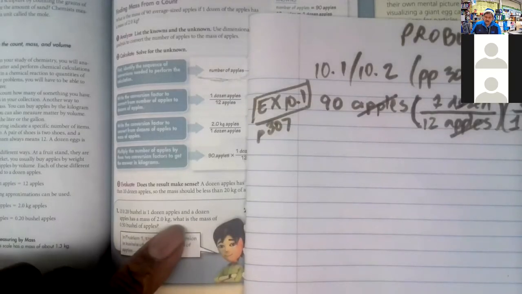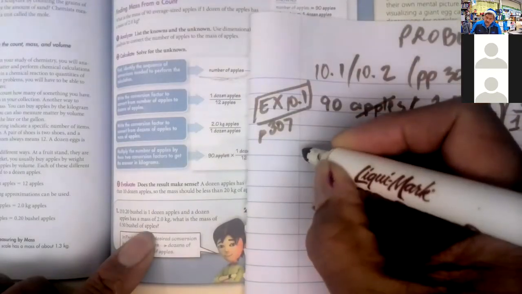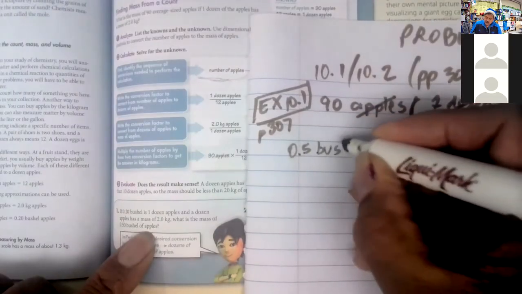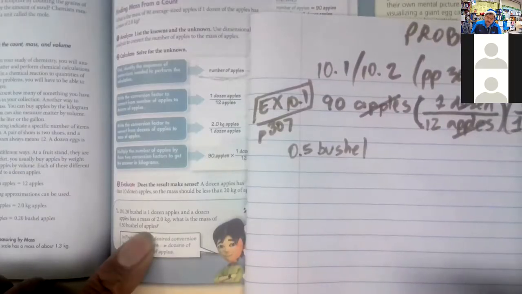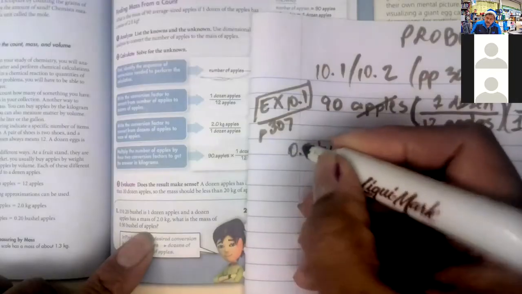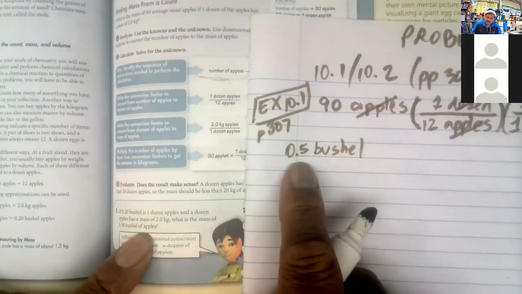They said, what's the mass of 0.5 bushels of apples? So I'm going to start with 0.5 bushels of apples. Okay. Now remember the 0 there is not significant. So the answer should be just to one significant figure.